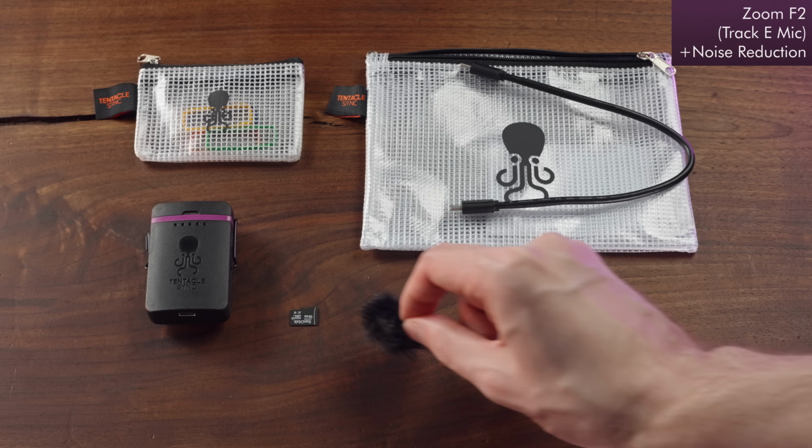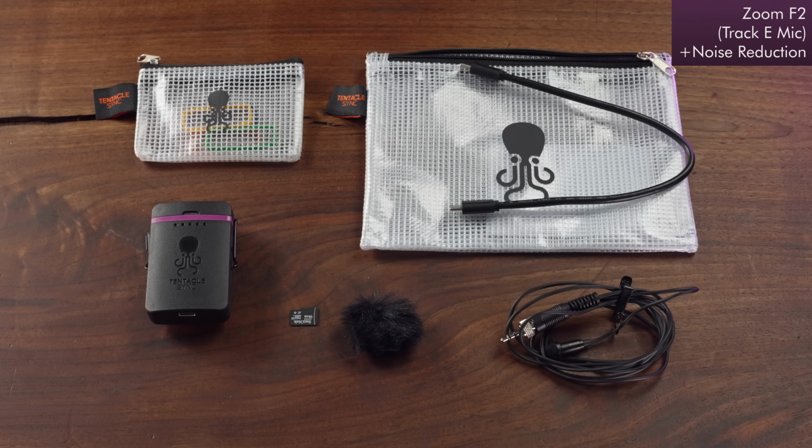Now, the Tentacle Sync does cost quite a bit more than the Zoom F2, but once you take a closer look at the different versions and features and included accessories, it gets more complicated. The TRACK E is $350 and comes with everything you need: a microSD card, wind protection, a decent sounding mic, Bluetooth, USB cable, app support, timecode, and so on.